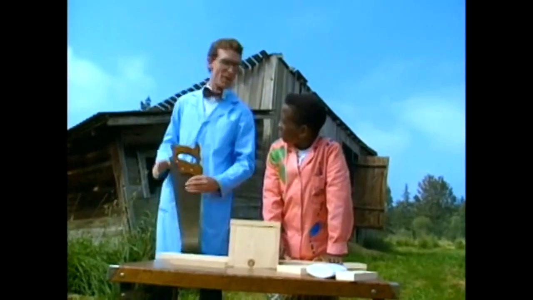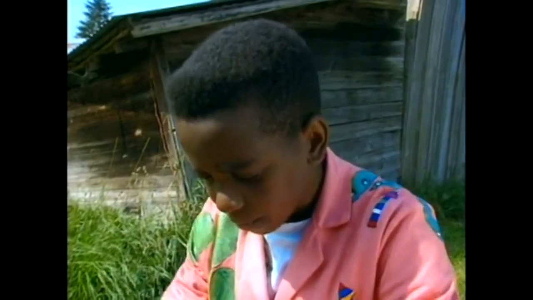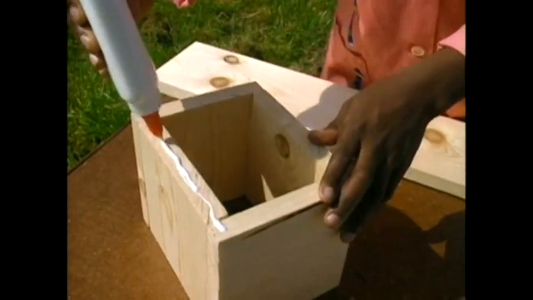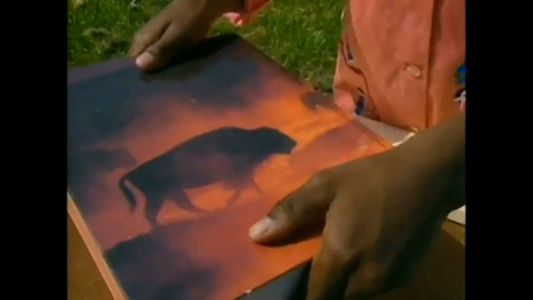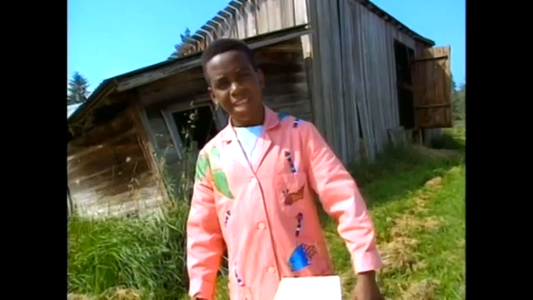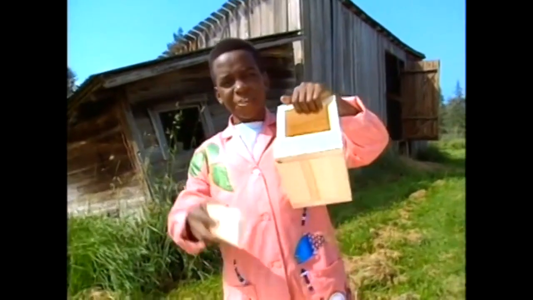Thank you. You're welcome. Glue the back on like this. And let it dry. And when that's dry, it should look like this. I glued a little piece on the front, and now I'm ready.